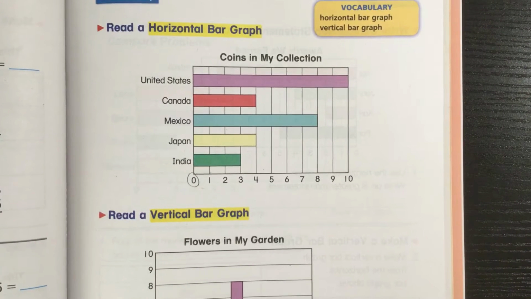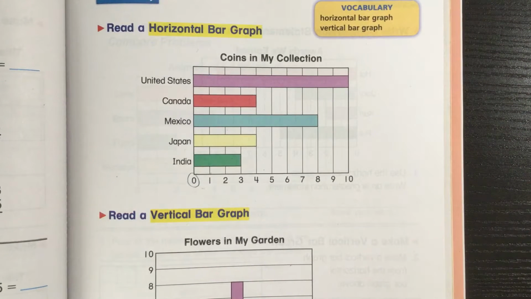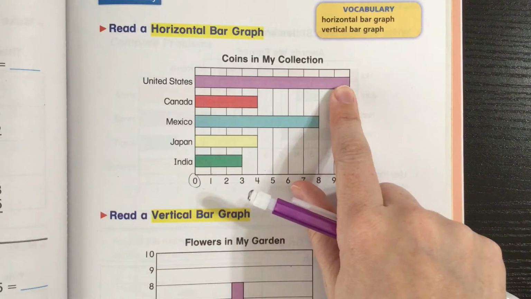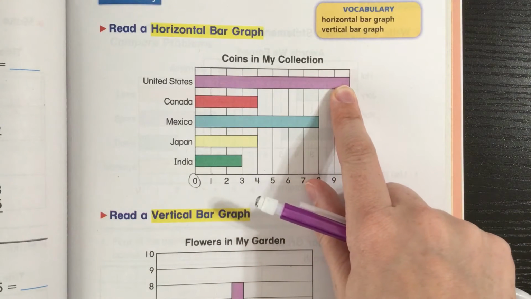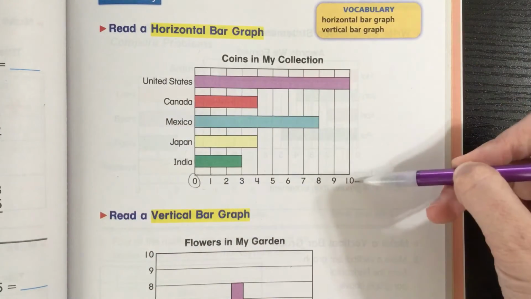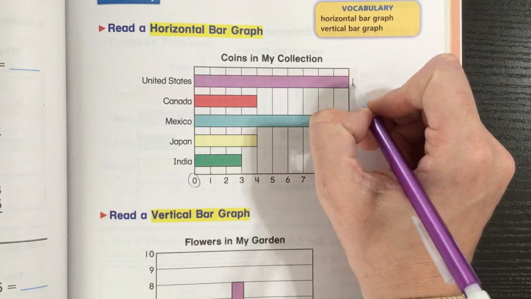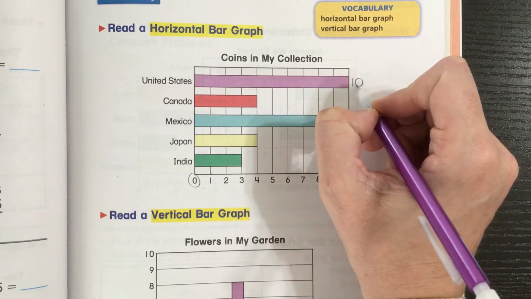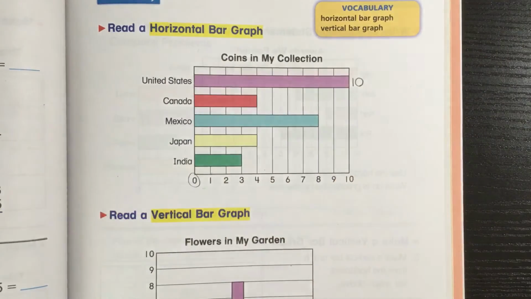Let's talk about this bar graph. How many coins from the United States do I have? Well, we can look at the length of the bar to figure out the number of coins. Okay, so I see that this bar goes all the way to the 10. So I have 10, or there are 10 United States coins in the collection. How many coins from Canada do they have? You go ahead and figure that out and write the number next to the bar.